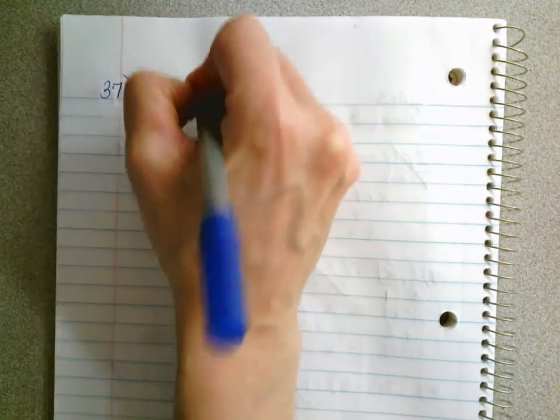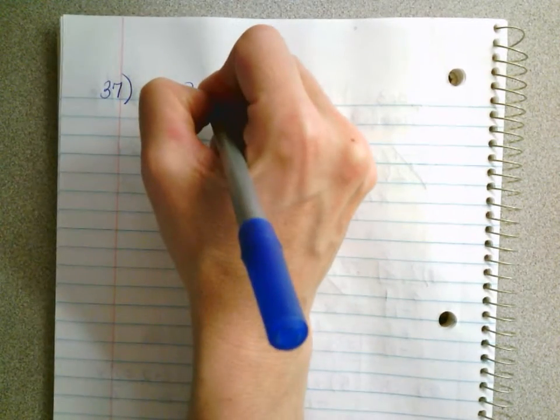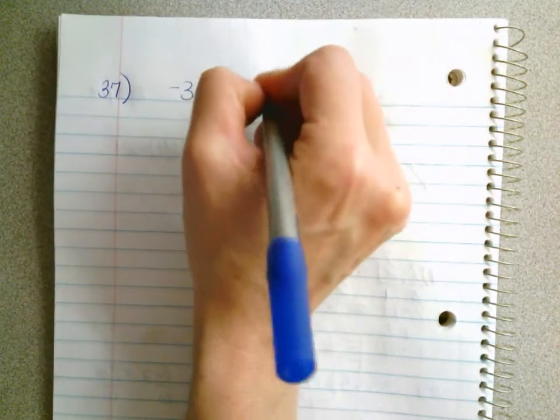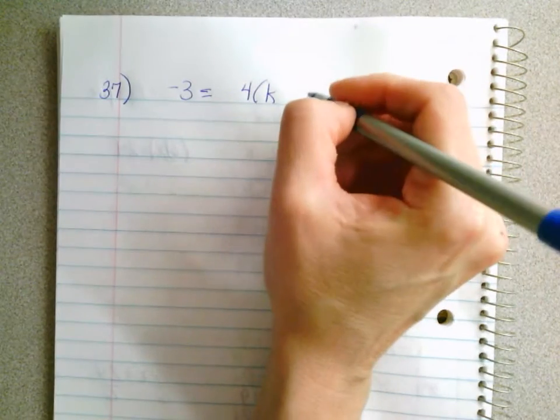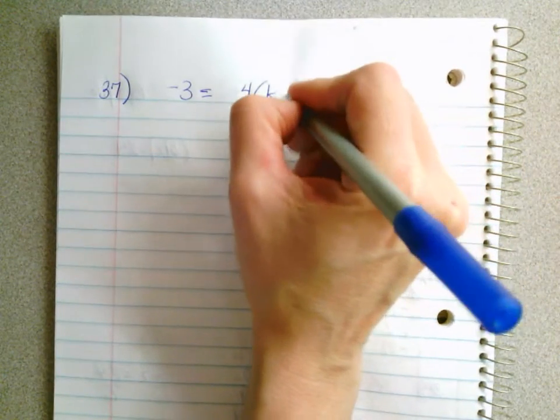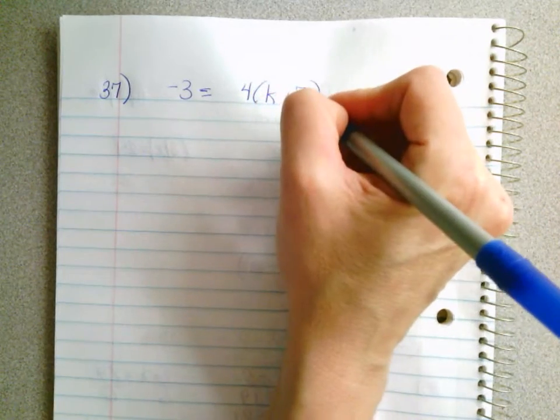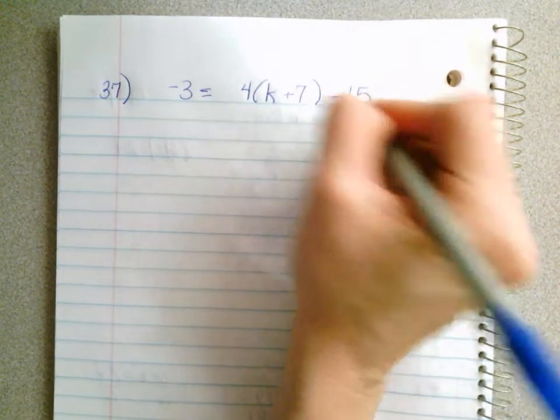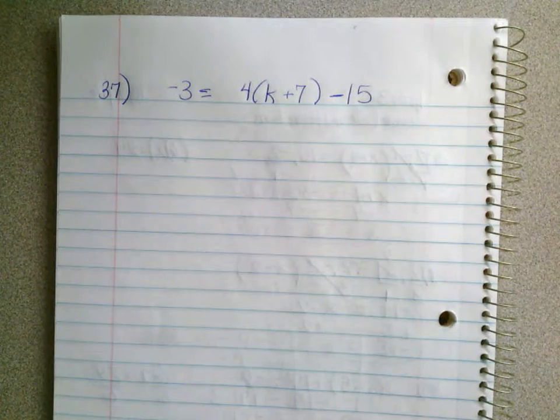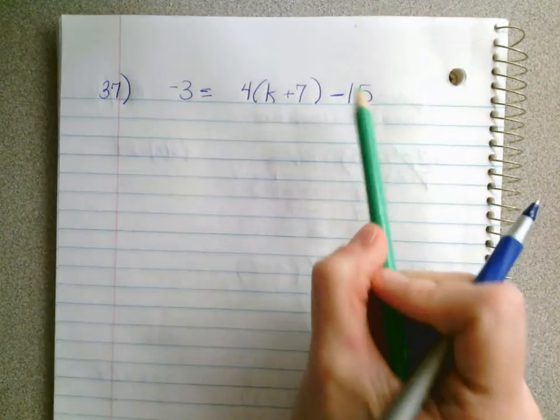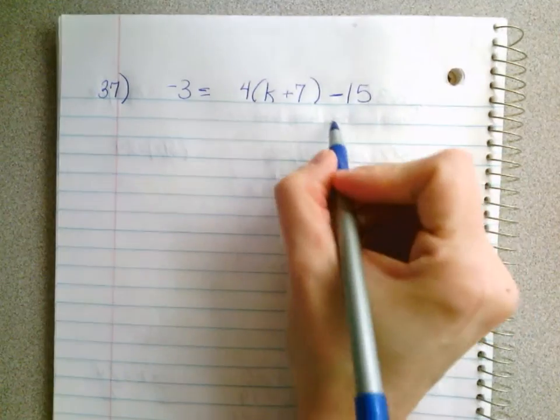Negative 3 is equal to 4 multiplied by k plus 7, whatever that is, minus 15. So like the one above, we're going to deal with this piece first by adding it.